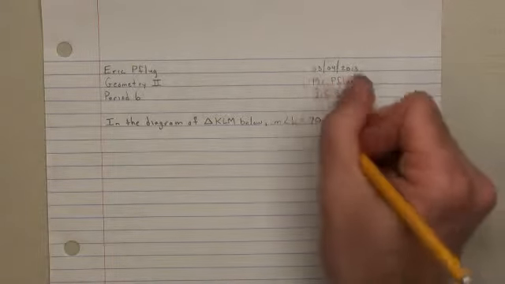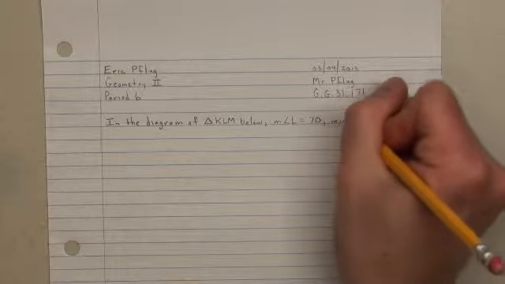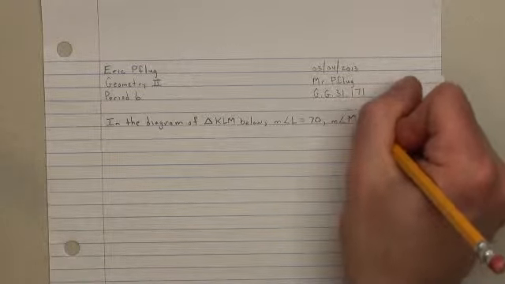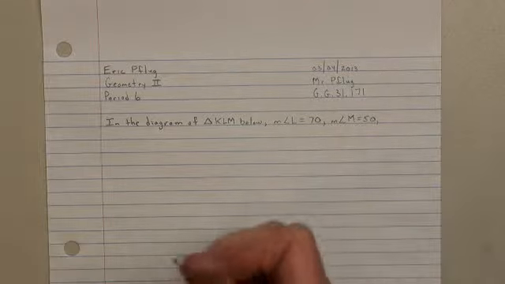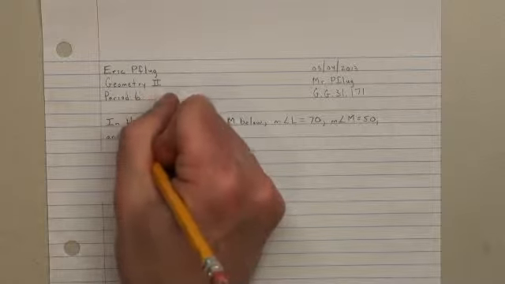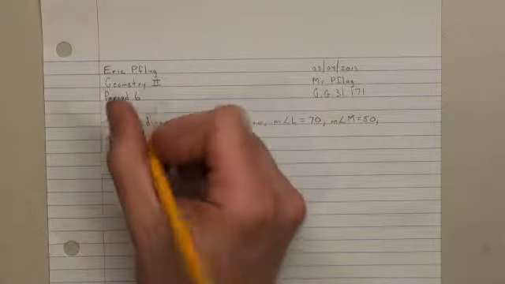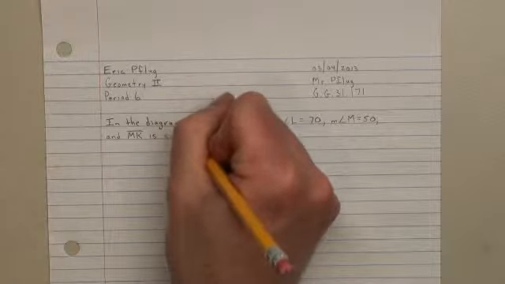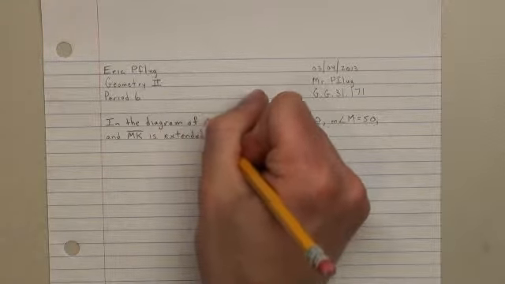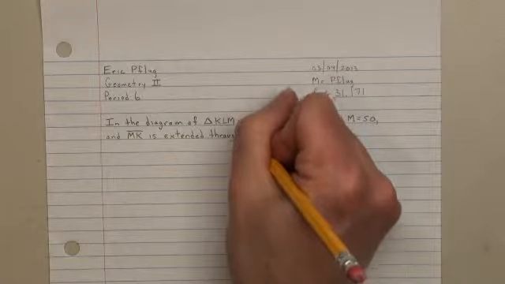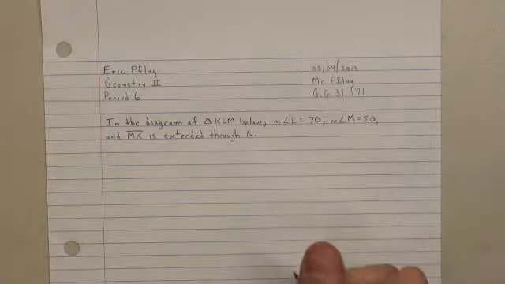The measure of angle M is 50. And segment MK is extended through N.